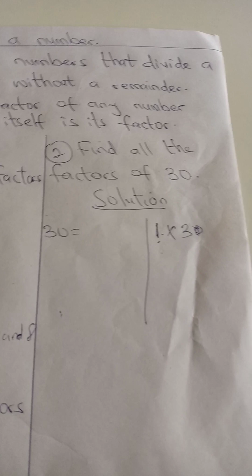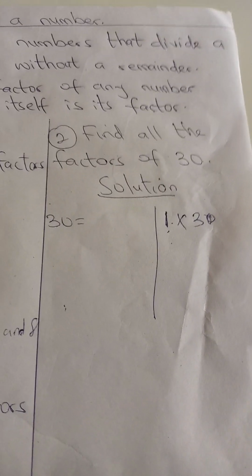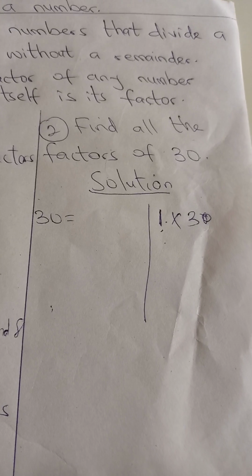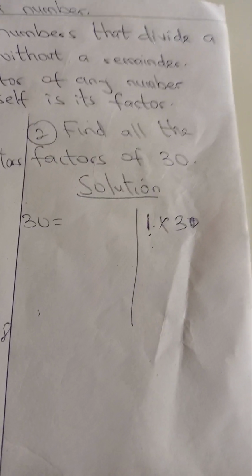But here, the only difference is, instead of counting, just like I did in the first example, I will use the division method.